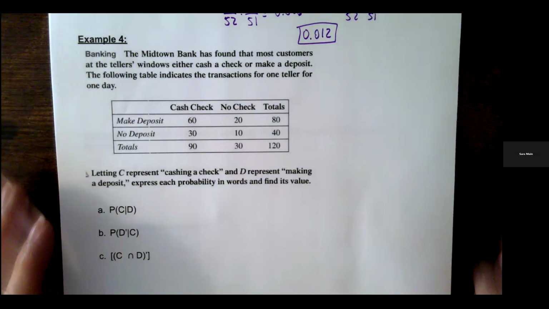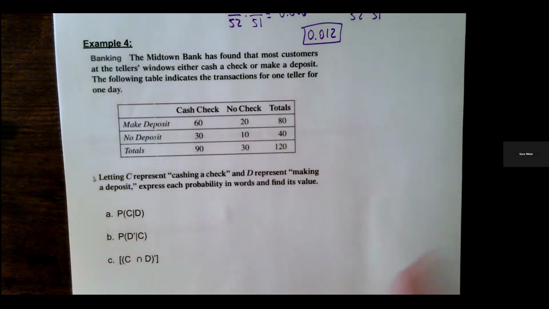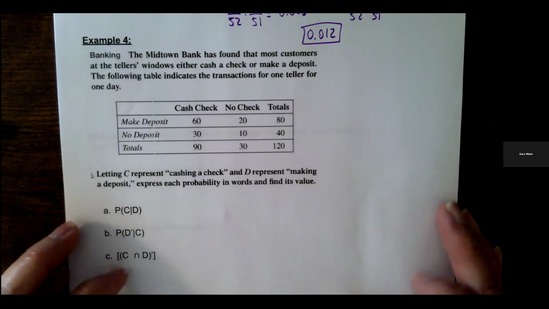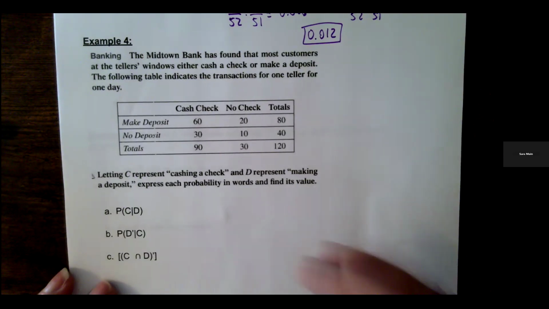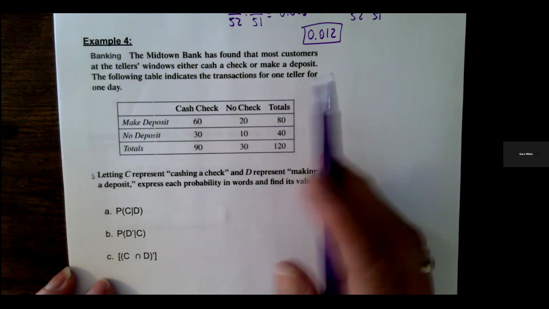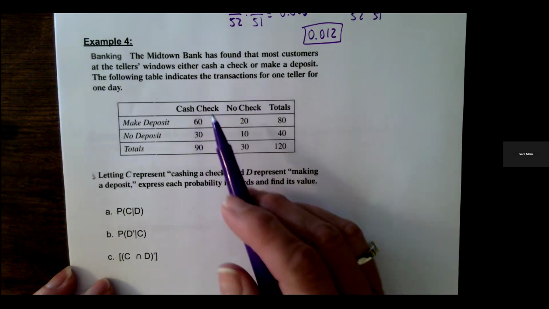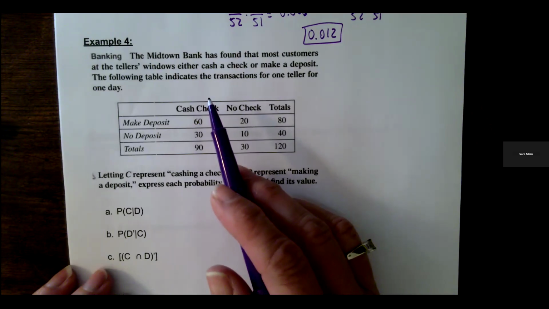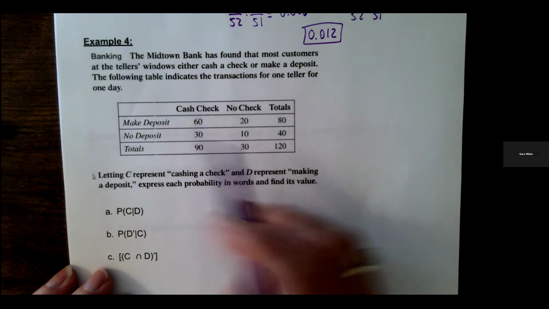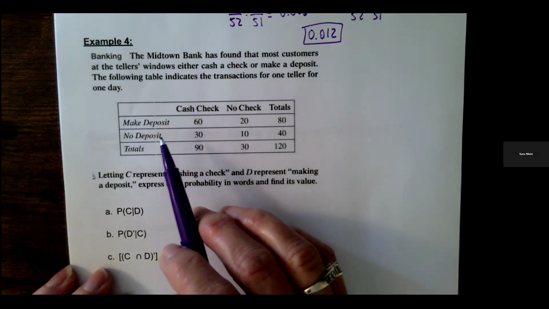So let's look at example 4. I like tables because tables kind of have most everything you need right there. Says the Midtown Bank has found that most customers at the teller's windows either cash a check or make a deposit. The following table indicates the transactions for one teller for one day. So the person either cashed a check or they did not cash a check, or they made a deposit or did not make a deposit.